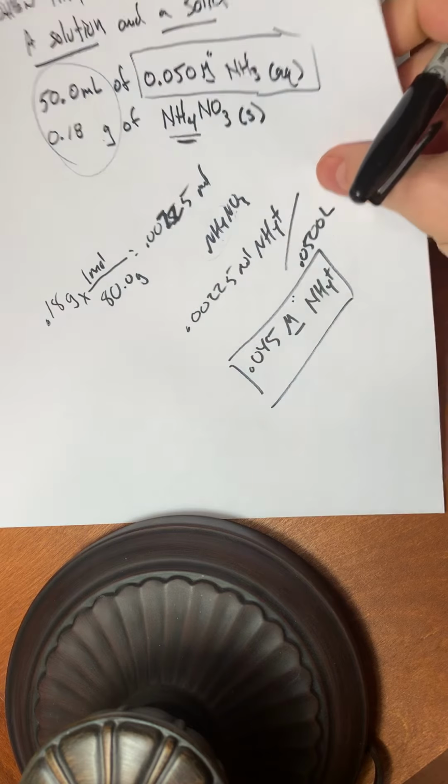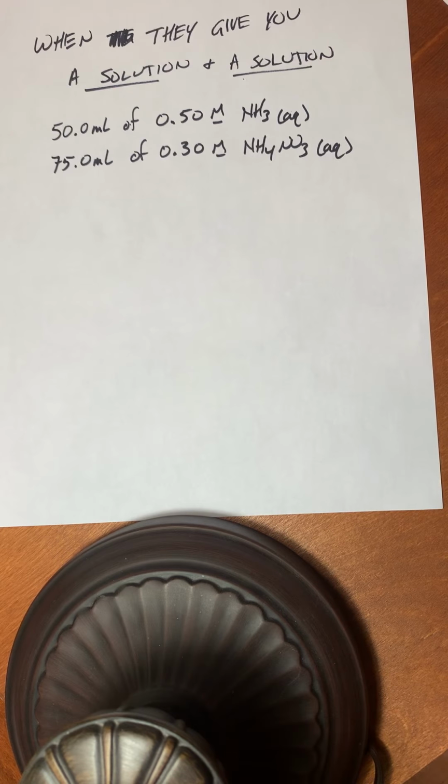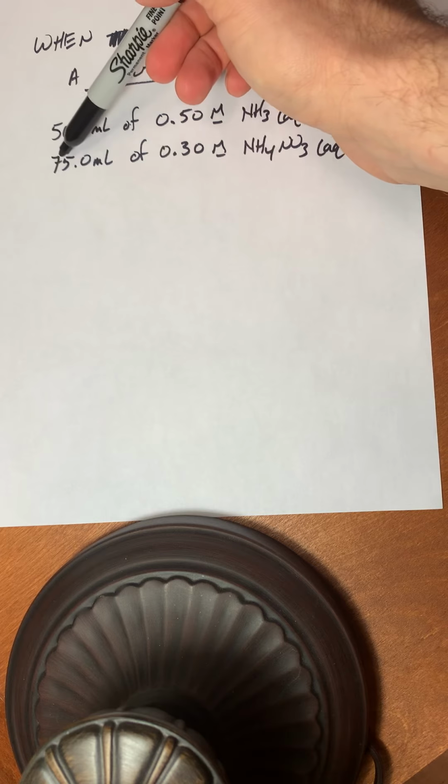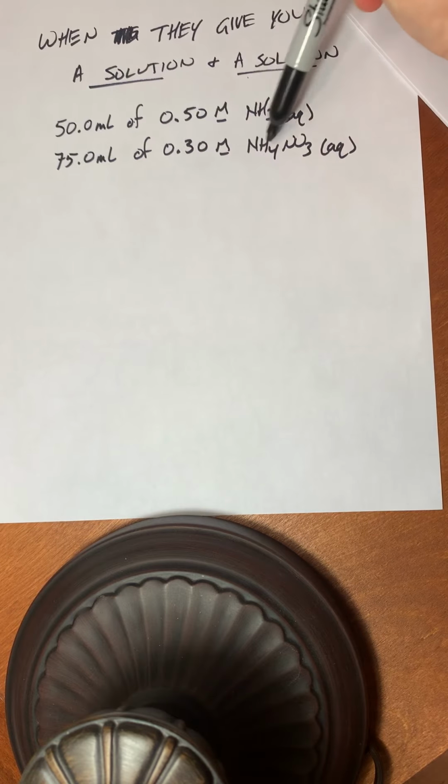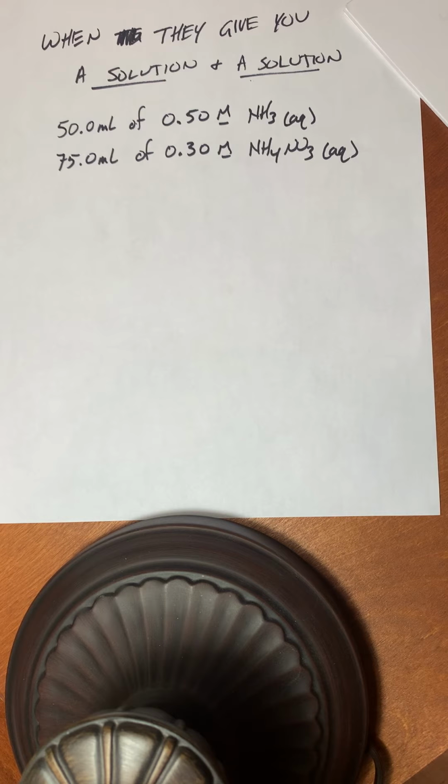Okay. The second way to add in that conjugate acid salt is by using a solution instead of a solid. Instead of adding solid ammonium nitrate, we're mixing in a solution of ammonium nitrate.